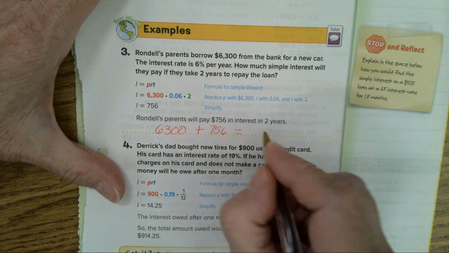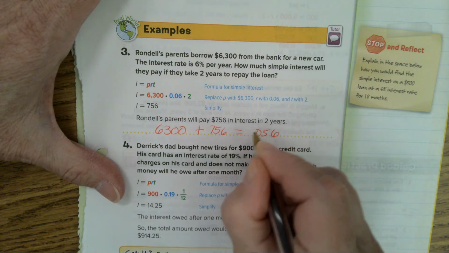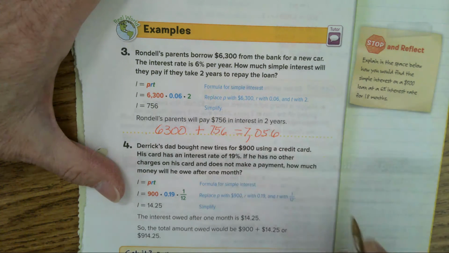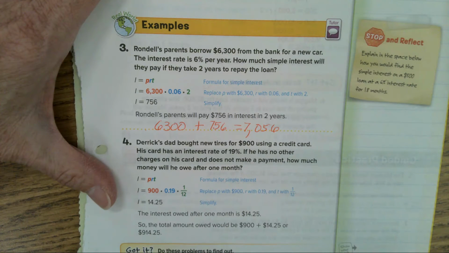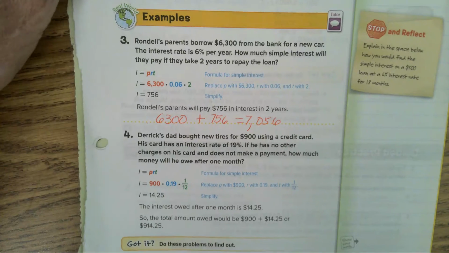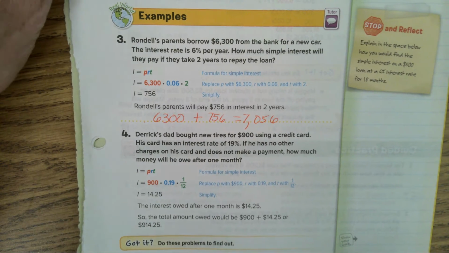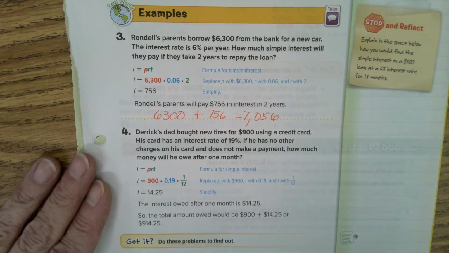So when we add that together, instead of $6,300, they're going to pay back to the bank $7,056. All right? Now, that's really not too bad in 2 years, but for most people it takes longer than 2 years to pay back what they borrow.